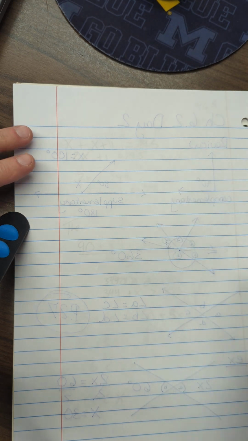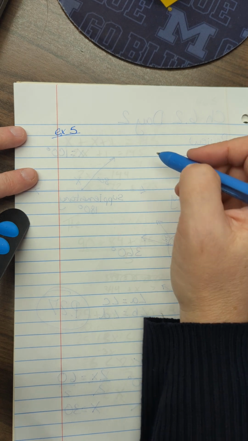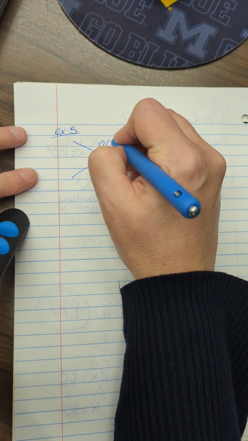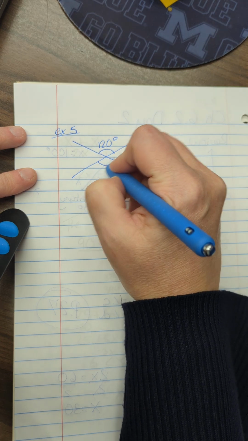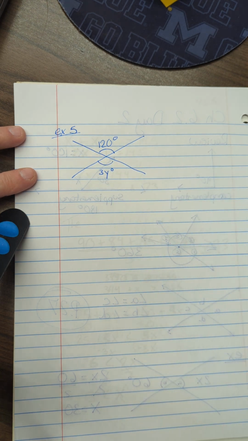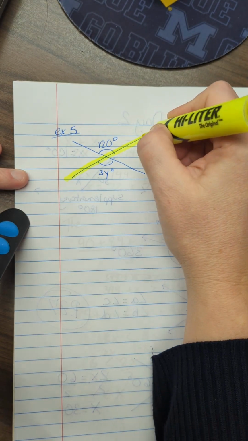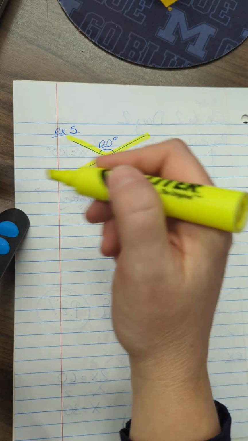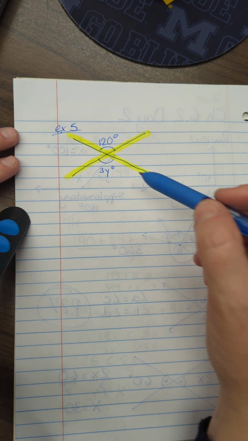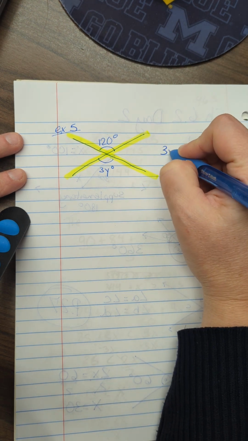We're looking at example number 5. And you can see on example 5 that we have an X there. And it says that this is 120 degrees, and this is 3y degrees. Now, I see this X, and in your homework, if you need to draw the pictures of it and trace the straight lines or trace an X, get out a highlighter if that's helpful. Sometimes that's easier for some people to see those X's. And I know that opposite vertical angles are equal, so I'm going to make these equal to each other.